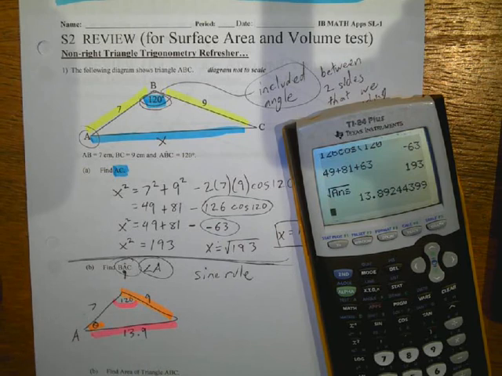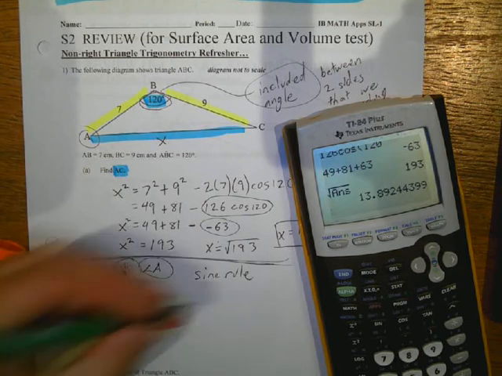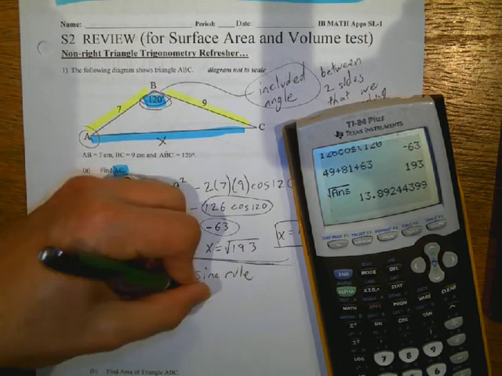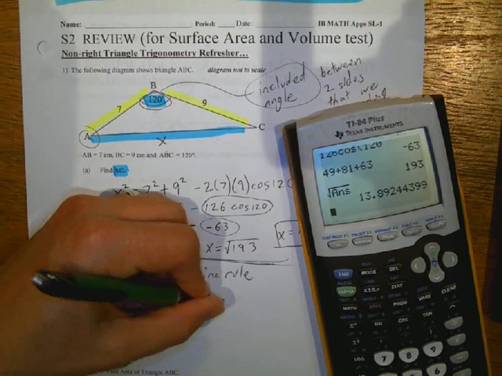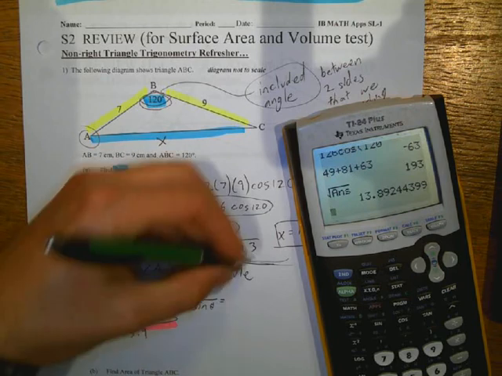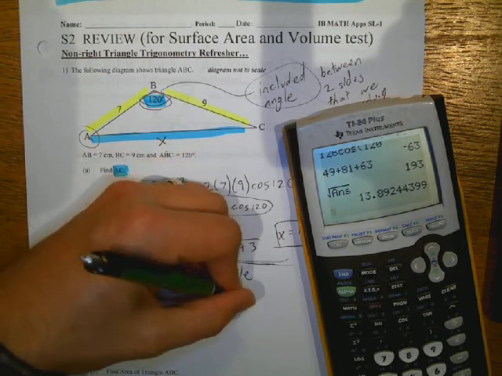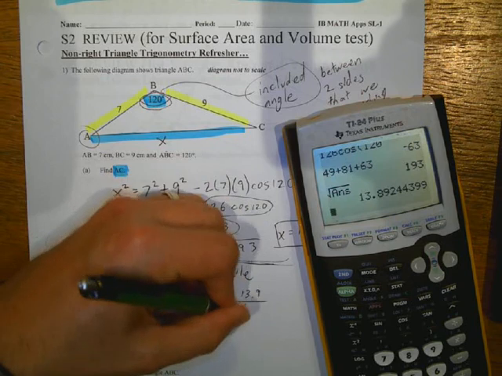So if I've got an angle and the side opposite to it that goes with it, then I can write the sine rule. And I can write 9 over sine theta equals 13.9 over sine 120.